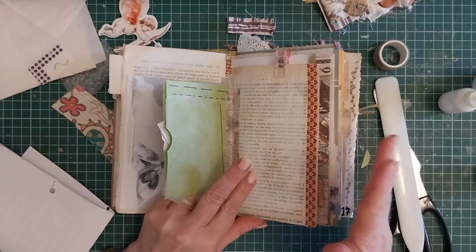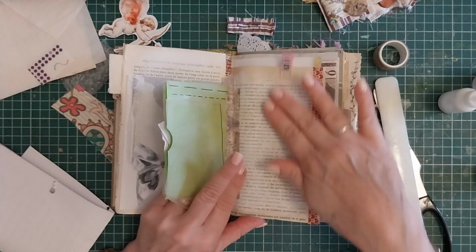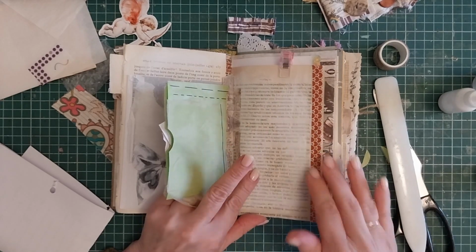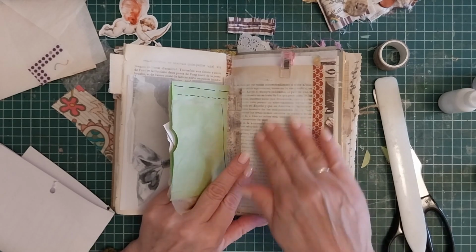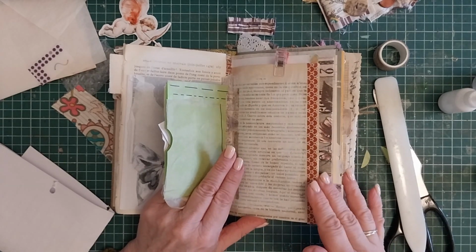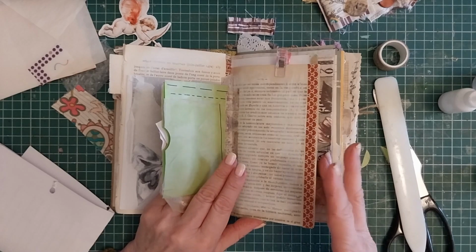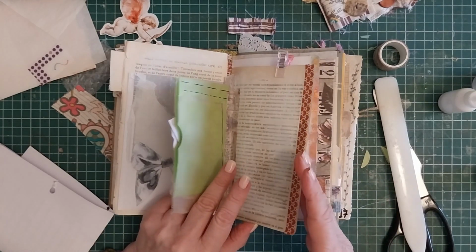You can get it clear or you can get black, and it prepares the surface. Now you can do it a lot thicker than that, or you can do it like I've done it and still have some of the words showing through. So you'd use it for preparing your surface.